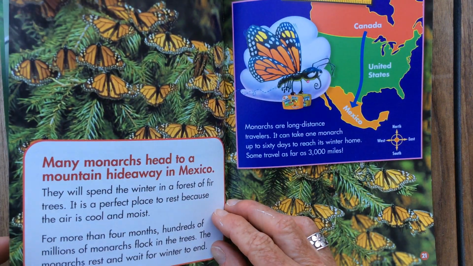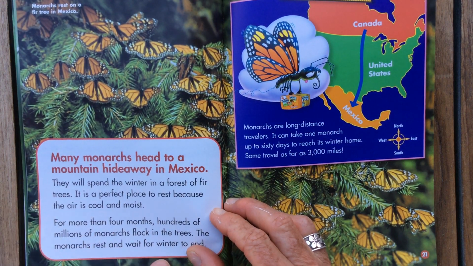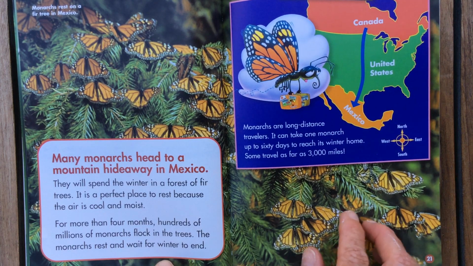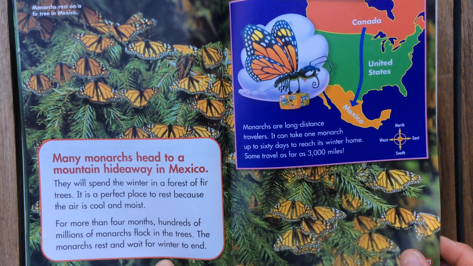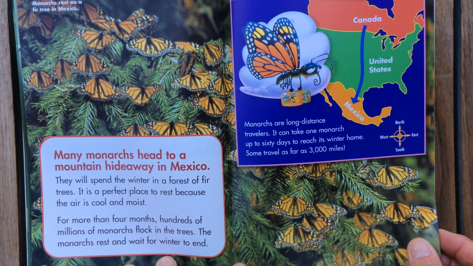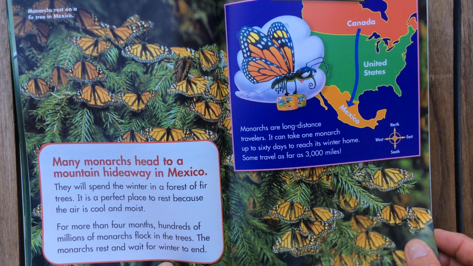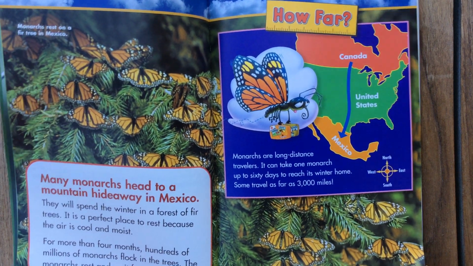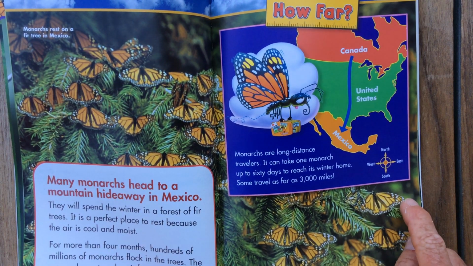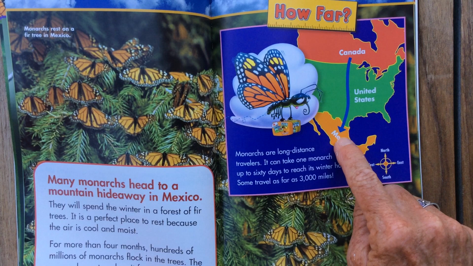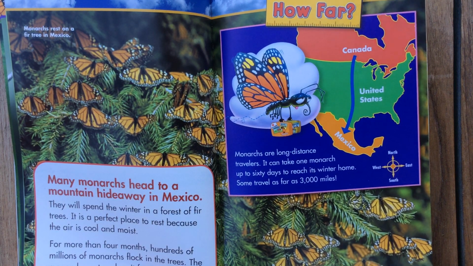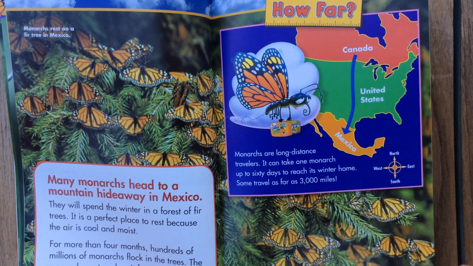So butterflies migrate, and on their path they will spend the winter in a forest of fir trees. It is a perfect place to rest because the air is cool and moist. For more than 4 months, hundreds of millions of monarchs flock in the trees. The monarchs rest and they wait for winter to end, and then they begin their journey. How far? They might go all the way from Canada all the way to Mexico. And we're over here in the United States.